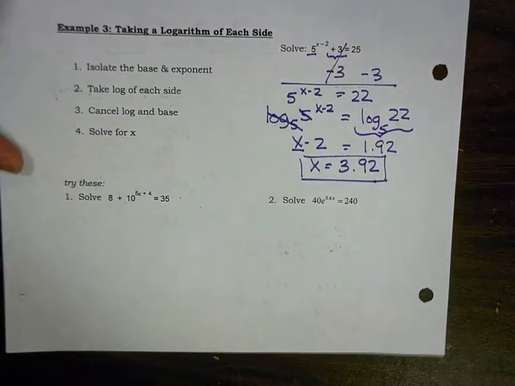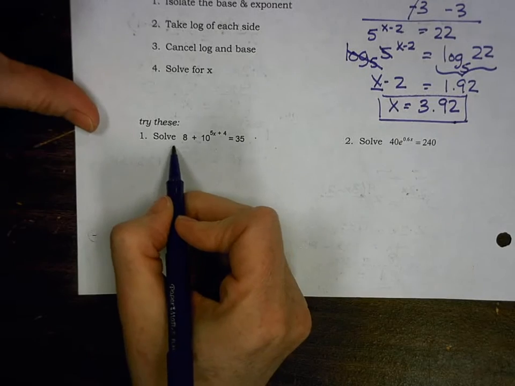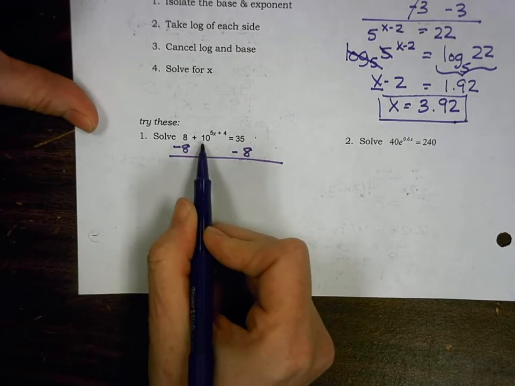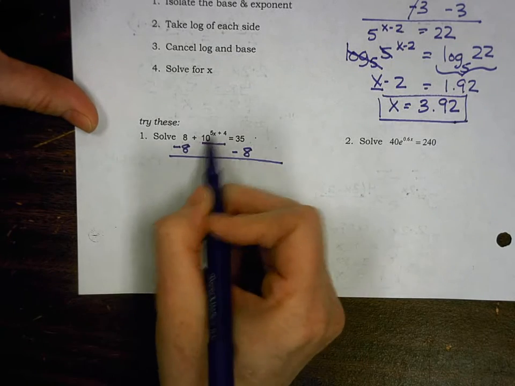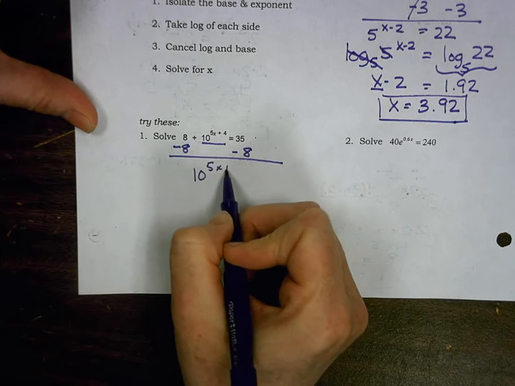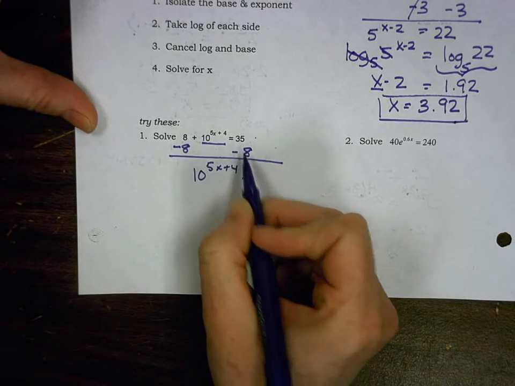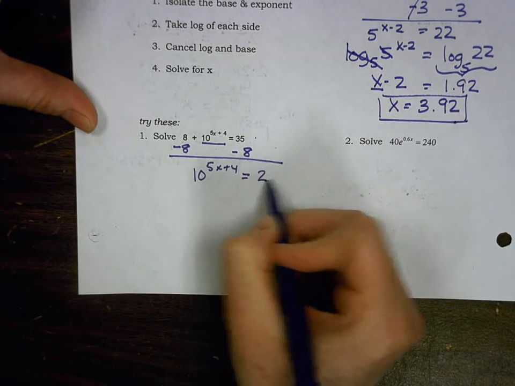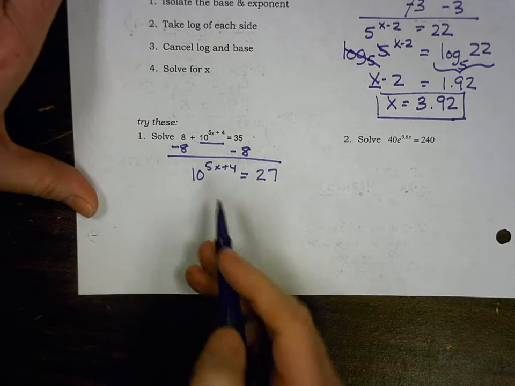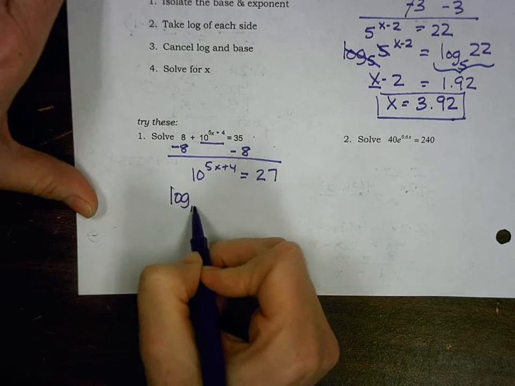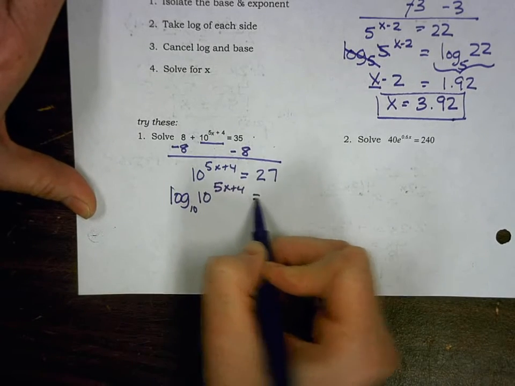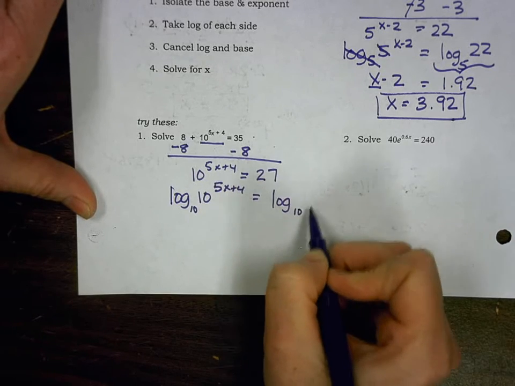Do one more together. I'm going to subtract 8 from both sides. I'm isolating this base and exponent. So those cancel, giving me 10 to the 5x plus 4 on the left is equal to 35 minus 8, which is 27. Now, I have a base 10 here, so I'm going to take the log base 10 of 10 to the 5x plus 4 is equal to the log base 10 of 27.